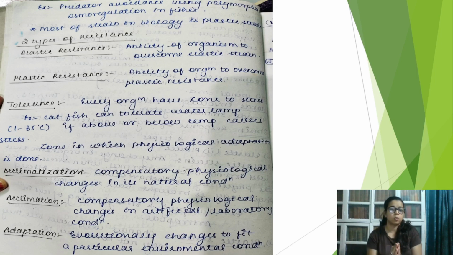Similarly, for certain organisms stress within a certain range is okay, temporarily. But if it happens for a very long time, it can't be tolerated. Suppose a catfish can tolerate a water temperature of 1 to 35. That is the optimum temperature. If it goes below 1 degree or above, stress will happen, as a result of which the animal may not survive. So there are three zones of tolerance: acclimation, acclimatization and adaptation. The three things are different from each other.